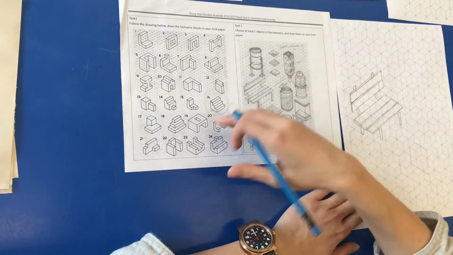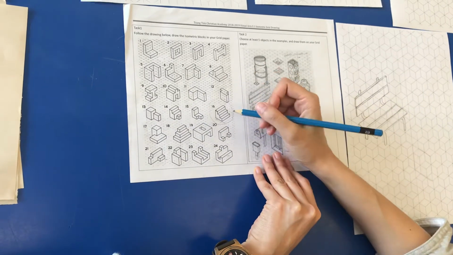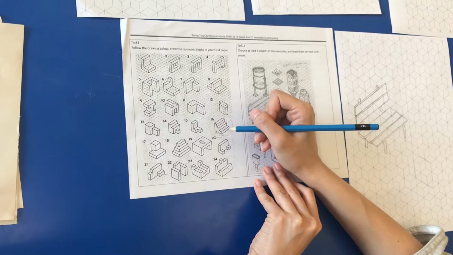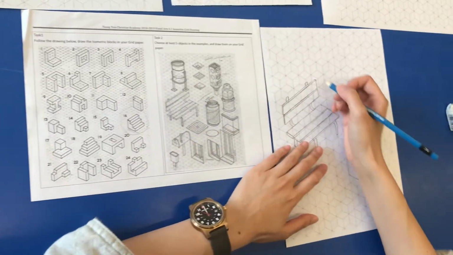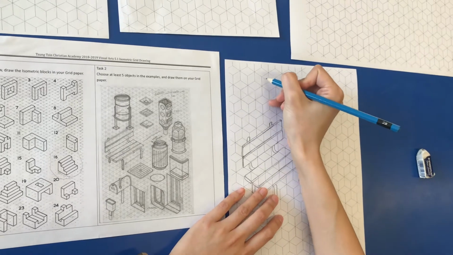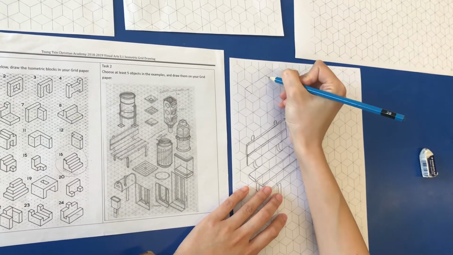For task 1, for example, here you can see there are different Lego builds. And number 16 looks like a staircase. On your graph paper, you just need to find out the blocks and then try to illustrate the lines accordingly.